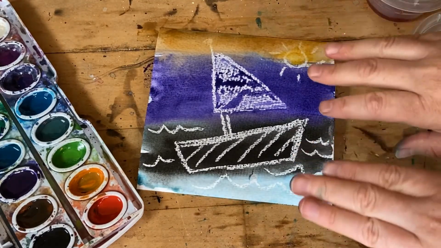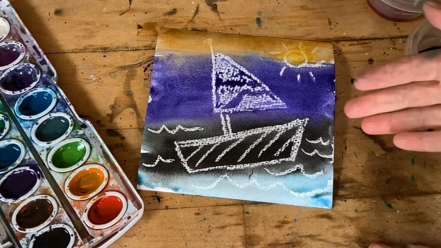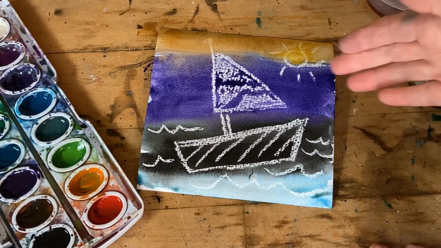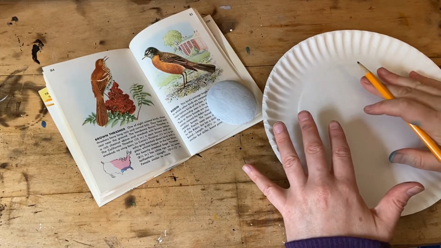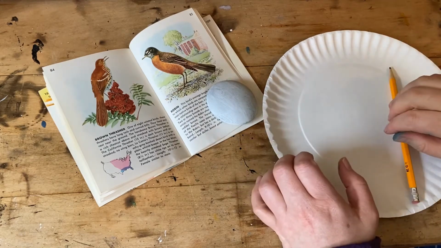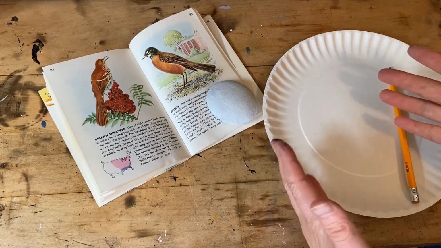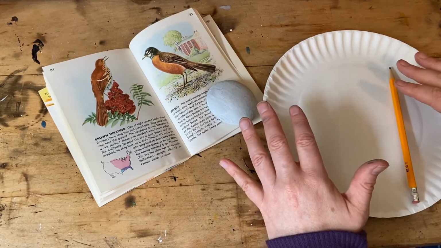So, watercolor resist is one thing you can do with crayons. I'd also like to show you how you can use markers and crayons together. So another thing you can do is, for your crayon drawing, you can draw from observation. And that means to observe what's around you, whether it's in your house, out in nature, maybe you're looking at an image in a book or online.